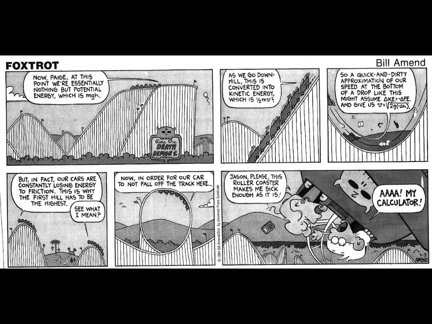So a quick and dirty approximation of our speed at the bottom of the drop might assume the change in kinetic energy is equal to the change in potential energy and give us v equal to the square root of 2g negative delta h. But, in fact, our cars are constantly losing energy to friction. This is why the first hill has to be the highest. See what I mean? Now, in order for the car not to fall off the track here, Jason, please! This is a roller coaster. It makes me sick enough as it is. Oh, my calculator.